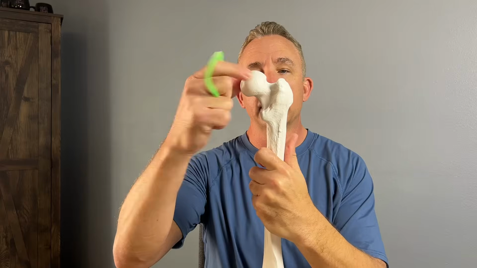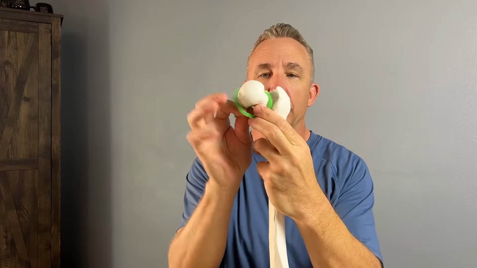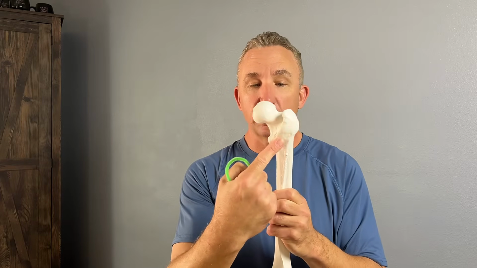As we turn it and look at the head, now you can see more of the neck. So that's the neck. As I stay posterior, I can see these larger projections called a greater trochanter and a lesser trochanter. And I see this more on the posterior side. And then what it creates is the intertrochanteric crest. In between the two trochanters, I have this ridge called the intertrochanteric crest.